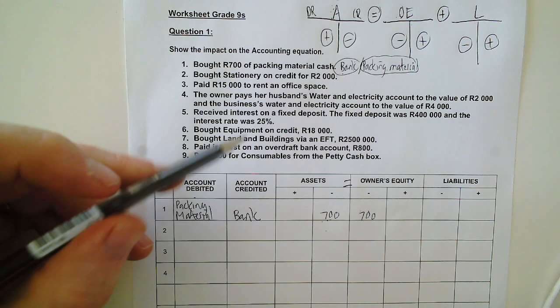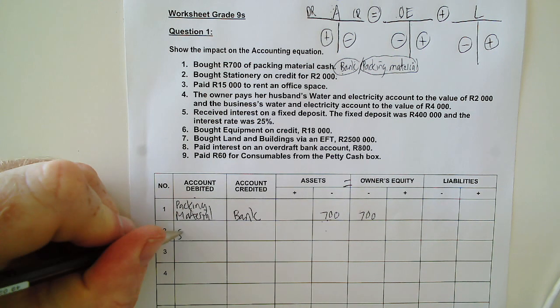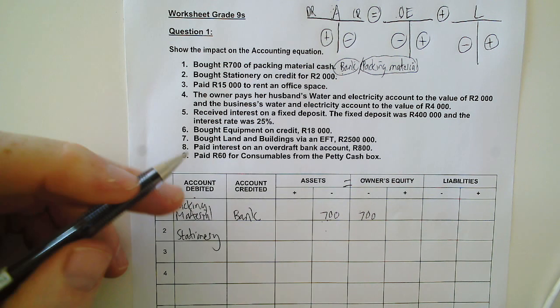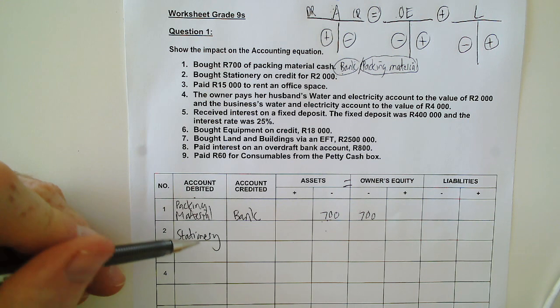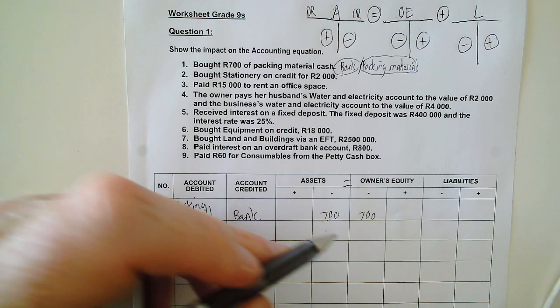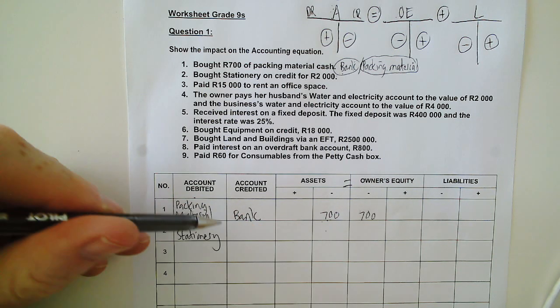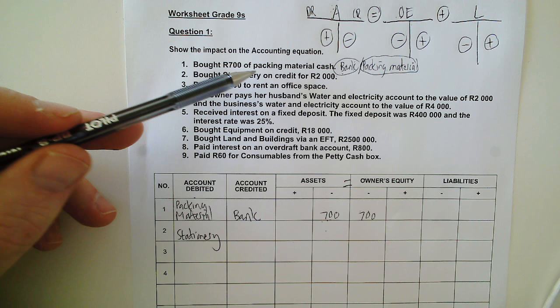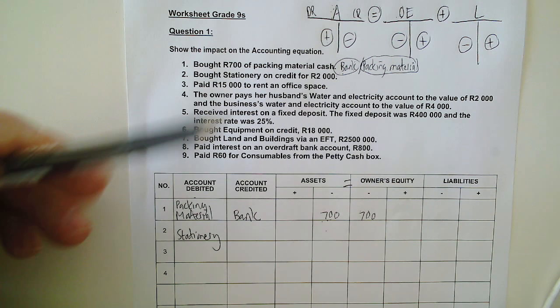So I'm buying stationery, so I'm just going to debit stationery. Stationery is an expense, it's not an asset. So I'm debiting stationery because it is decreasing the value of my business or the money of the business. So I debit stationery.